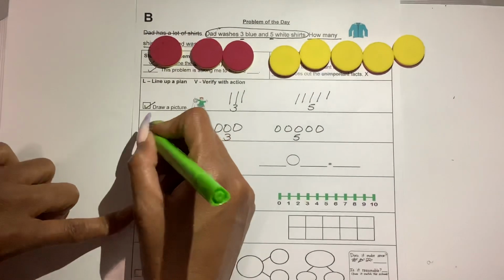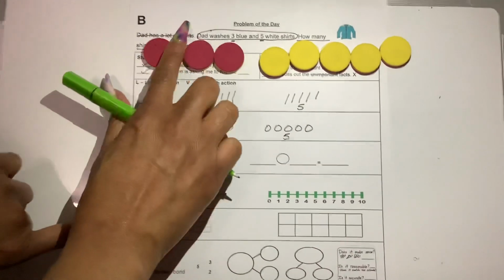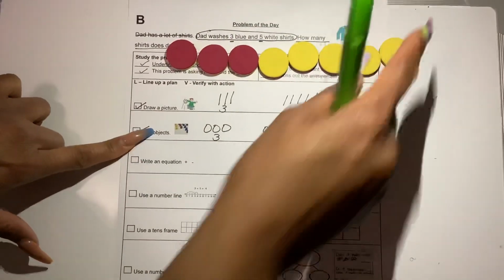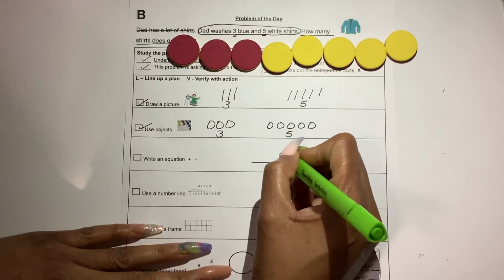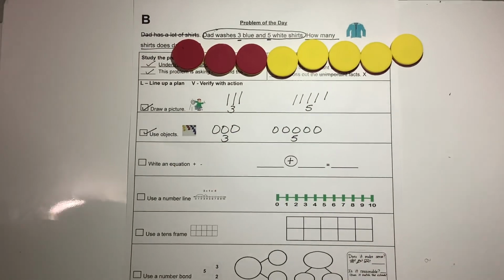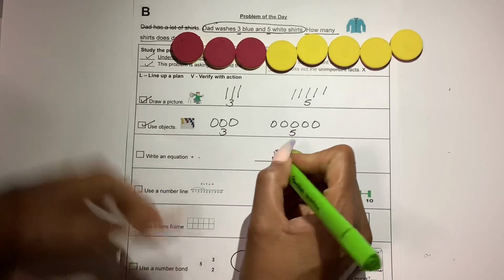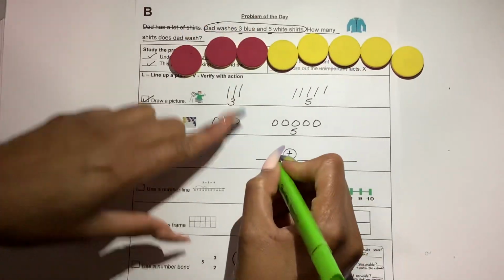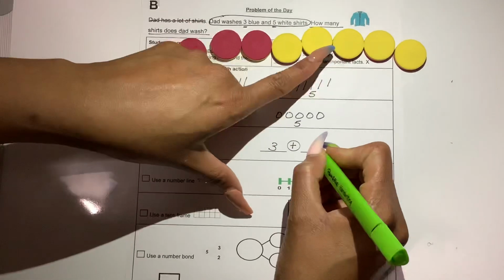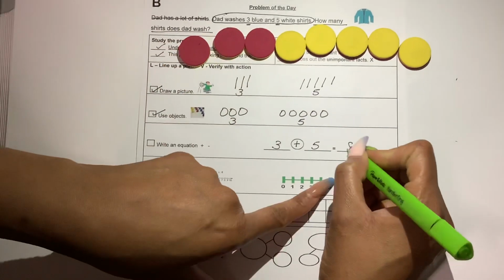Now let's think about what I did. When I put them together like this, the sign that I need to use is the plus or the addition sign, the add sign, right? And what did I add? Let's look at the counters. 3 and 5. And when we counted, we got 8.